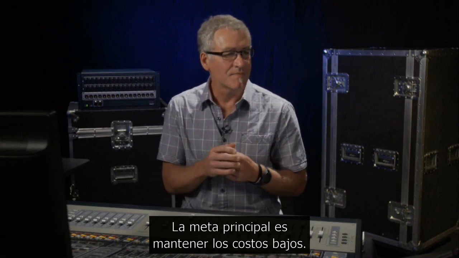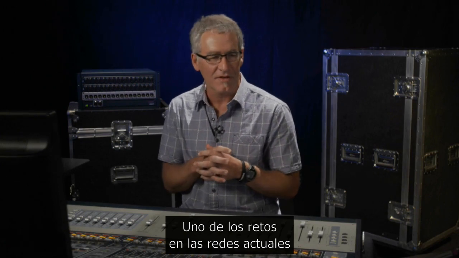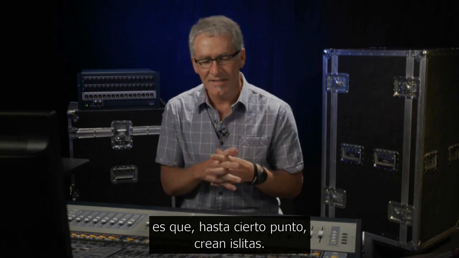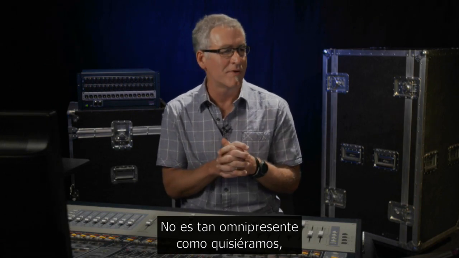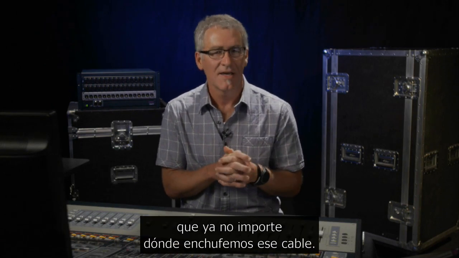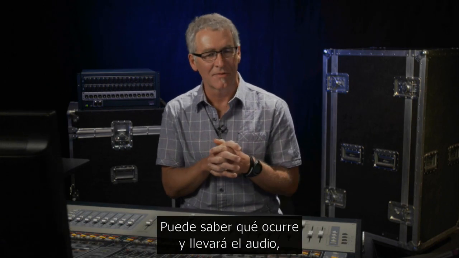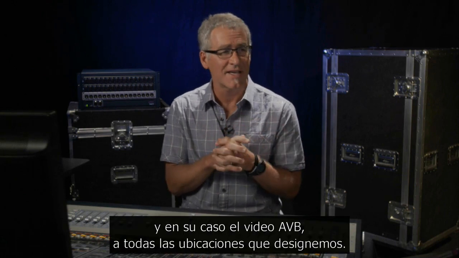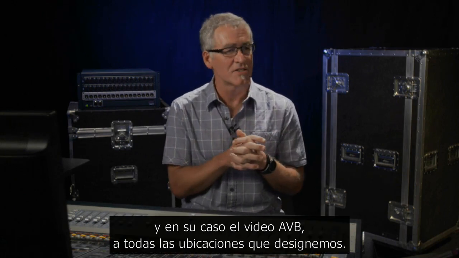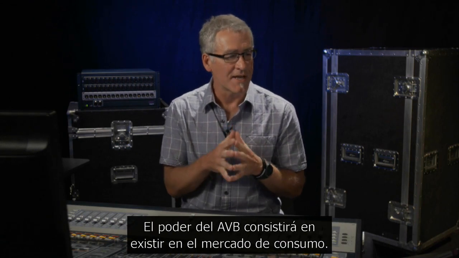Primarily the goal there is to be able to keep the cost down. One of the challenges we have with current networking is that, to some degree, they're all creating little islands. It's not nearly as ubiquitous as we want it to be, where it doesn't really matter where we're plugging in that cable. It can know what's going on and be able to transport audio, and in the case of AVB, video around to all of these different locations that we designate.